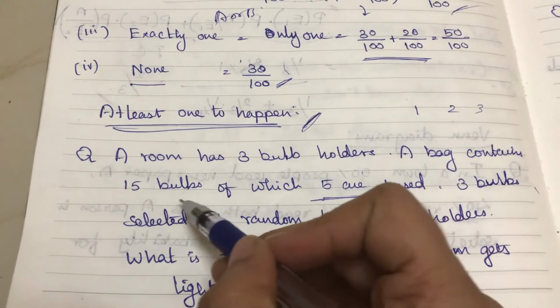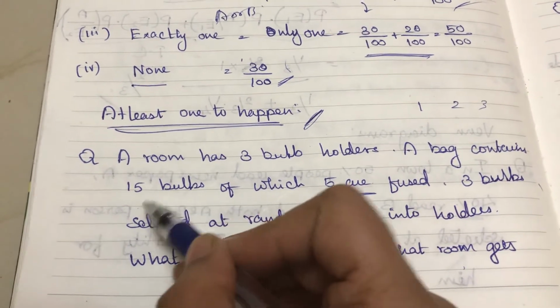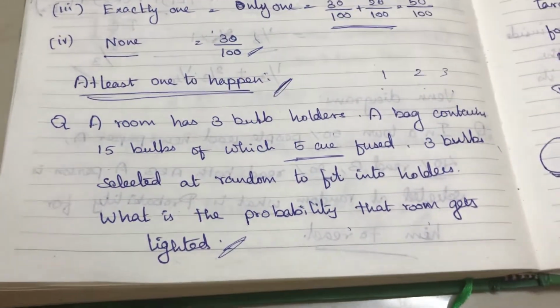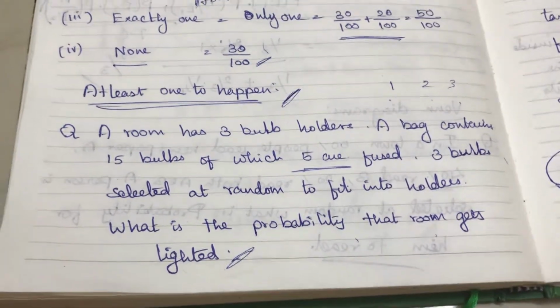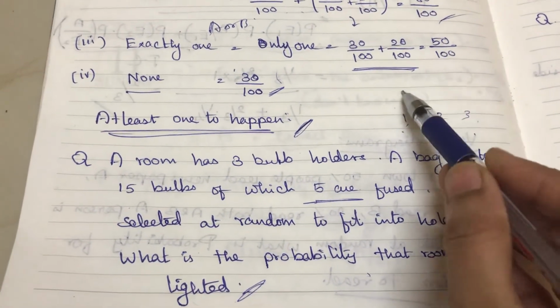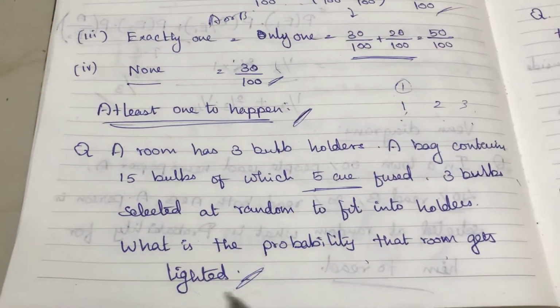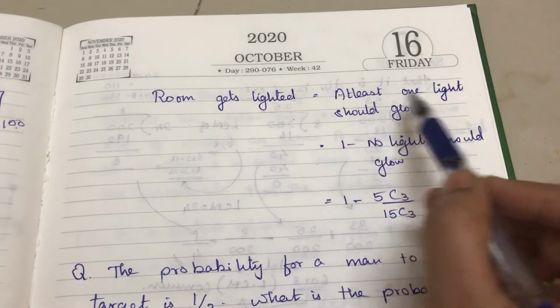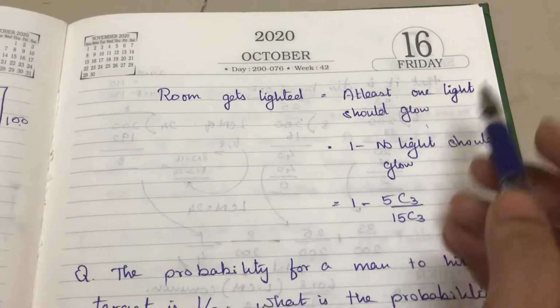So we need to take 3 bulbs from 15 which should fit here and the room should get light. In the 3 holders, any one has the light means the room will get lighted, right?